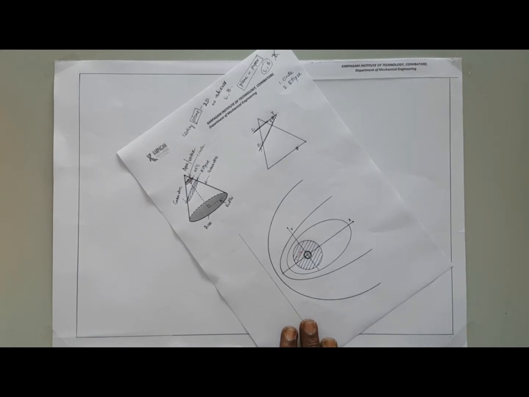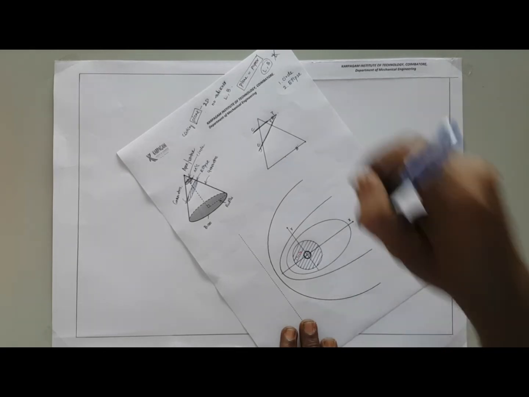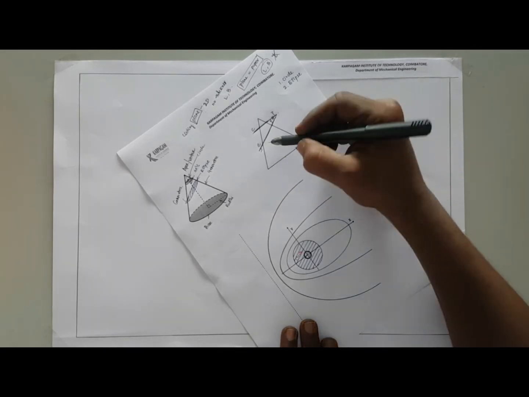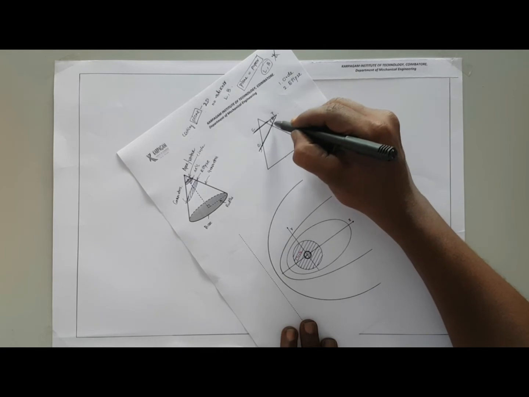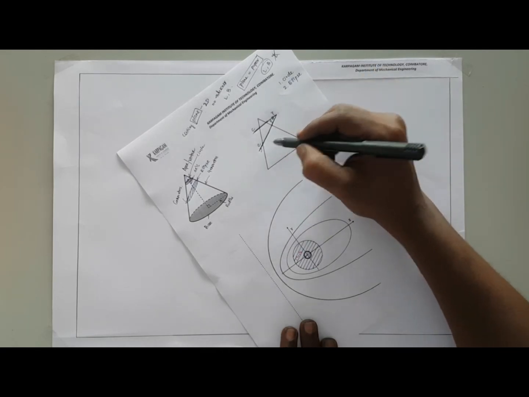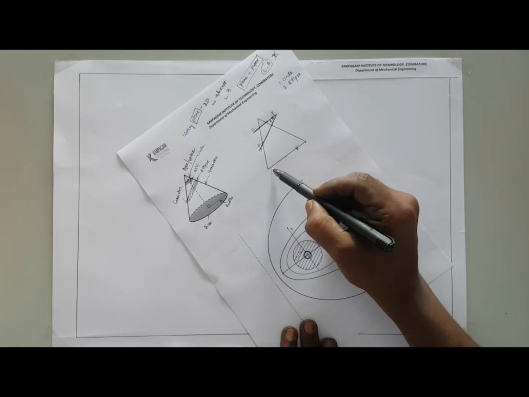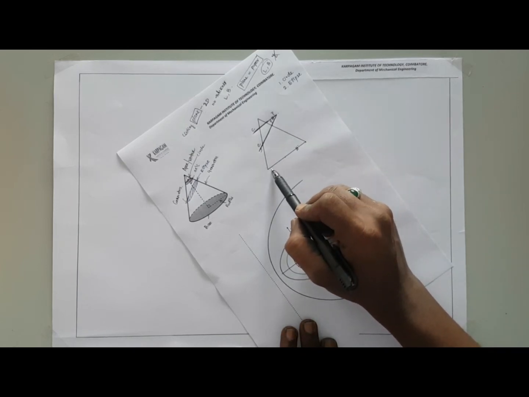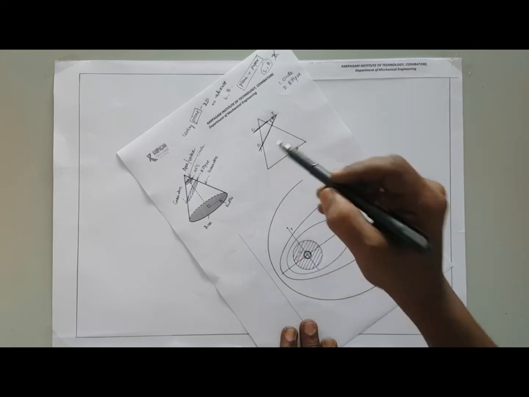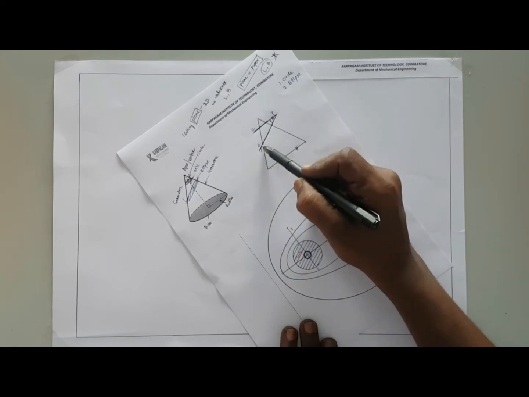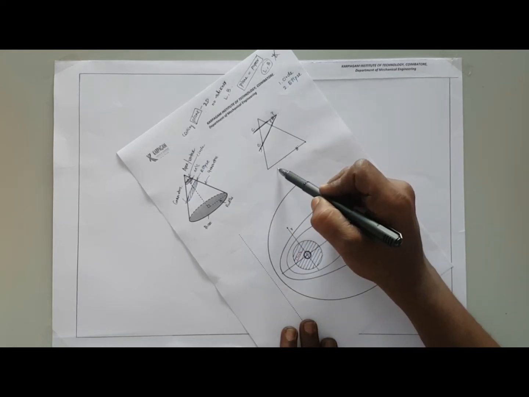The condition for getting an ellipse is very simple. Take the cutting plane and cut the cone in such a way that the cutting plane has some inclination with the base of the cone, as well as it cuts all the generators, not the base.